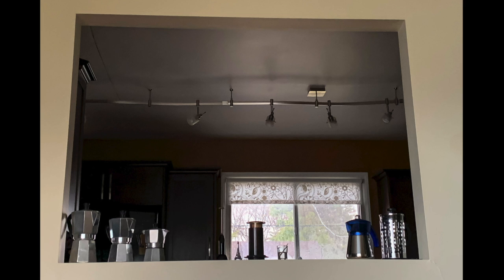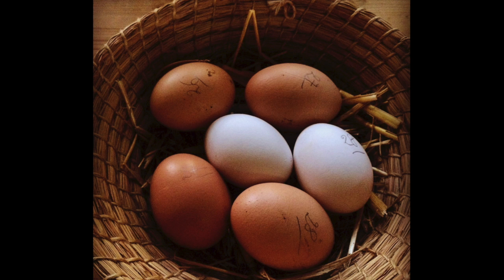Here's another example. I've got a cutout in my house and I wanted to display all the different coffee makers that I have. So what I did was I made sure that the frame of the cutout, I used that to frame the coffee makers. Here's another example of a circular frame. I've got a little woven basket with some eggs in it. And what I'm doing by putting the frame of the basket inside my photo is I'm showing the viewer where I want them to look. I'm really focusing in on the eggs.